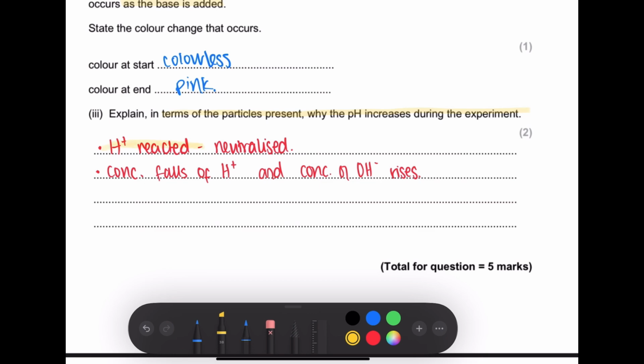This is because the acid started to react and got neutralized with the base, which is OH-. So overall, we know the concentration of H+ falls and becomes lower, while the concentration of OH- increases.